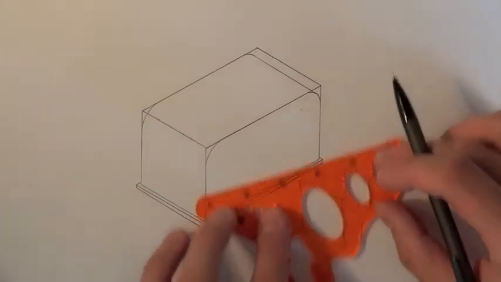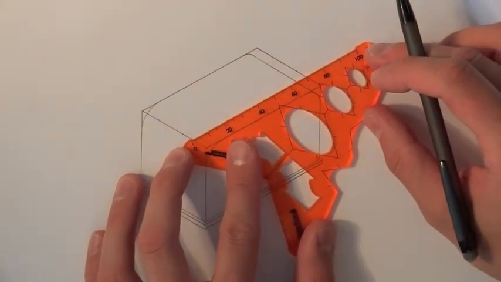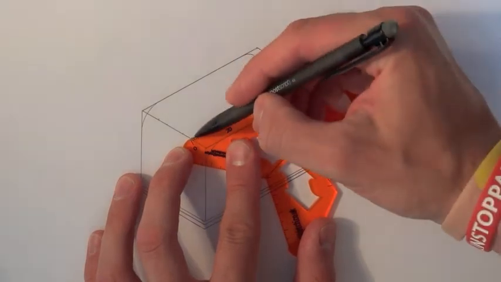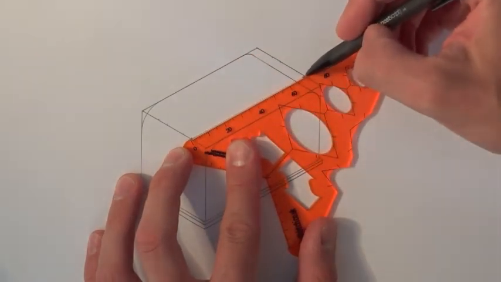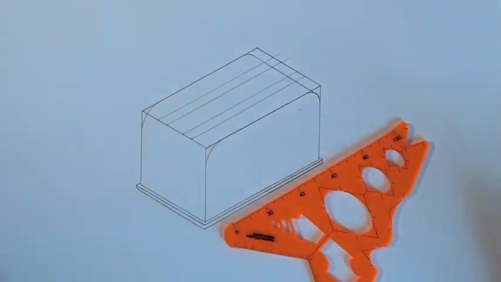Okay, now the next step is to join these together and draft a line across. This is very much a case of marking out the area that we're going to use, and then later rubbing this out. So to begin with, just lightly draw in the lines till you've got this kind of look.